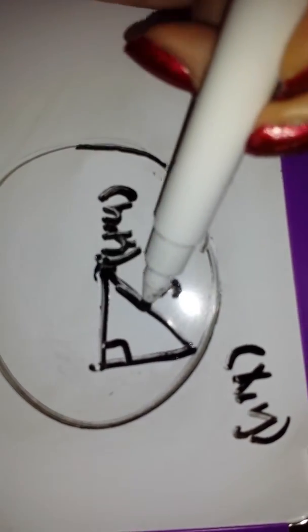That is not the best triangle, but it'll work. So we make a right triangle, and we know that this is a side, this is a side, and this is a side. So this could be A, B, and C.